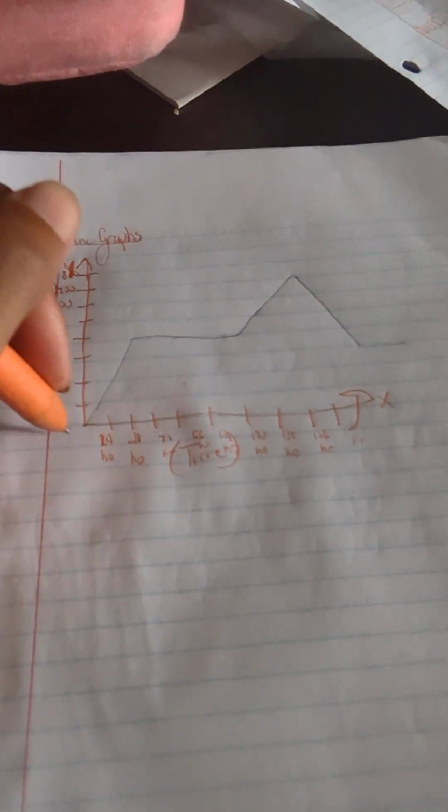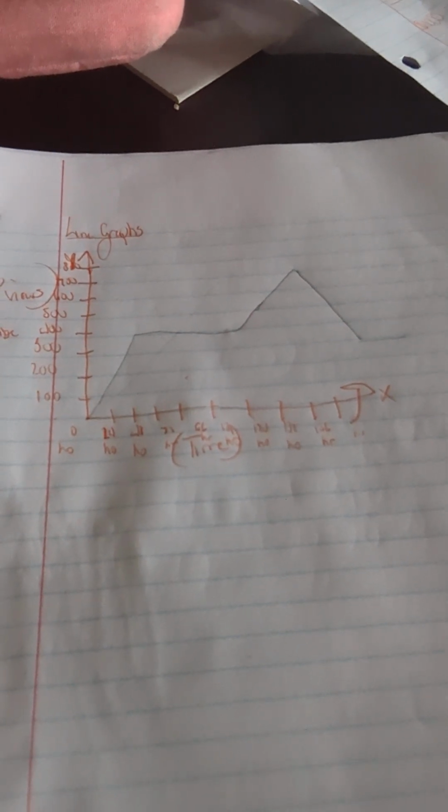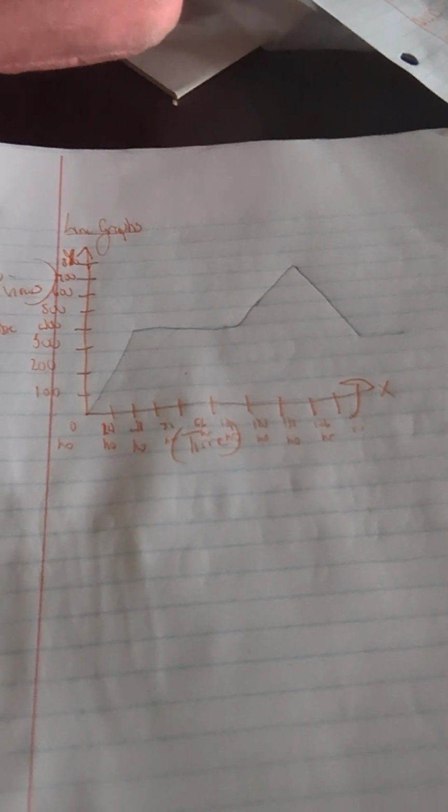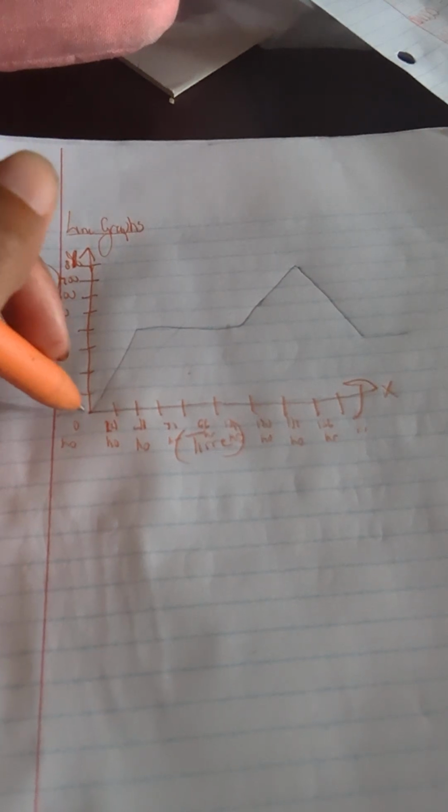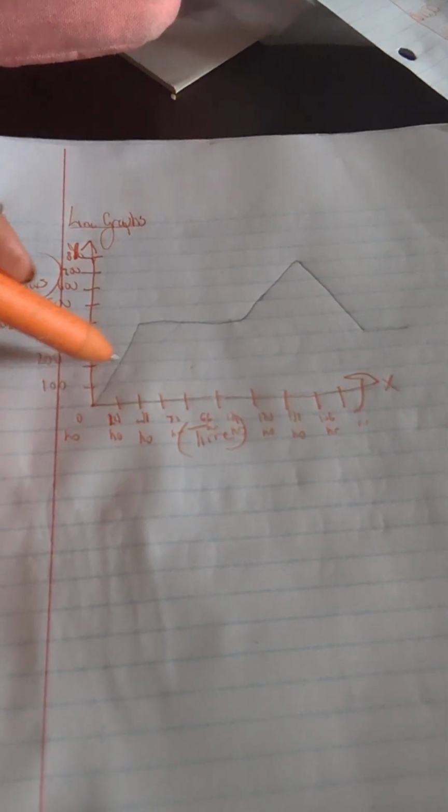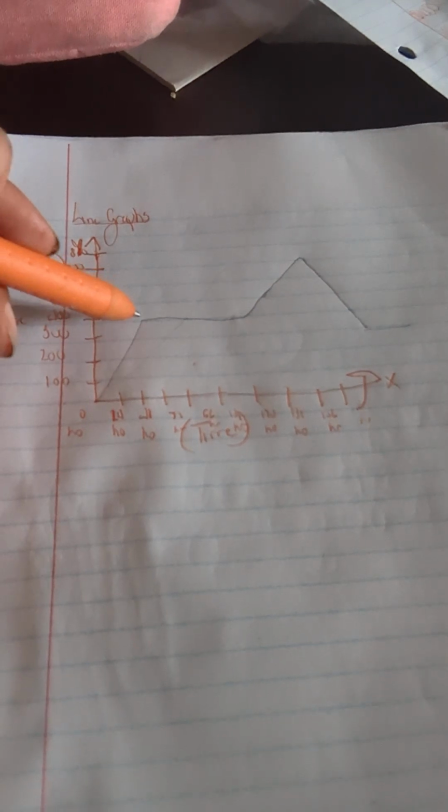We can make conclusions about the line graph based on the data provided. If this was the line graph of the number of views on YouTube, you started out with zero hours when you first published your video. Then in 48 hours, you got 400 views.